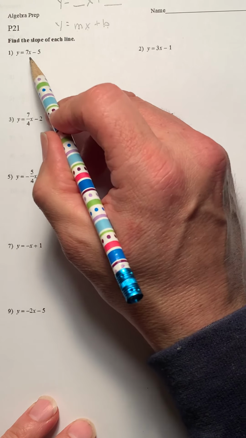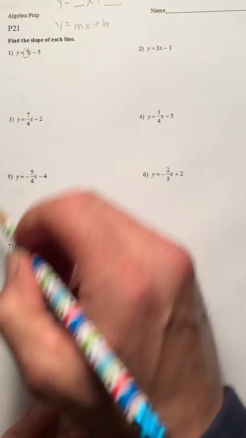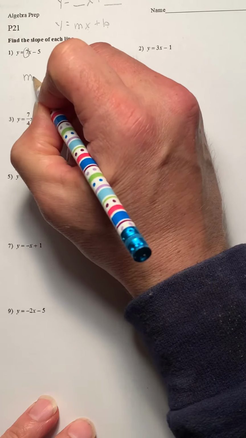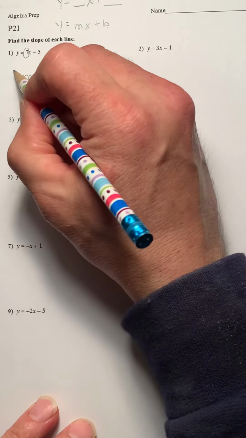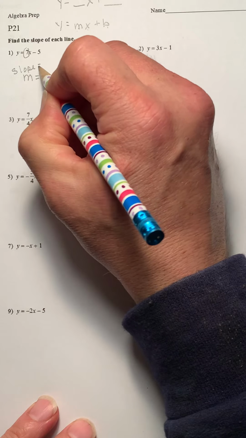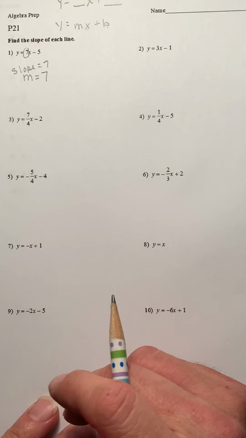But what we're interested in here is identifying the slope. And so we look at question number 1, and that number in front of the x is just a 7. And so we're going to say, hey, our slope, or M, is equal to 7. If you want to write slope equals 7, I'm okay with that. Or m equals 7. Either one works for me. Might as well get used to using the m.